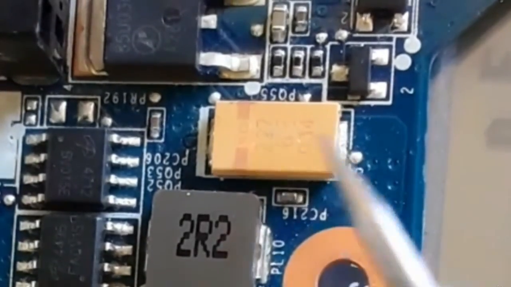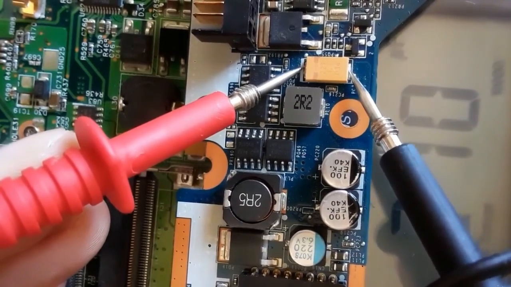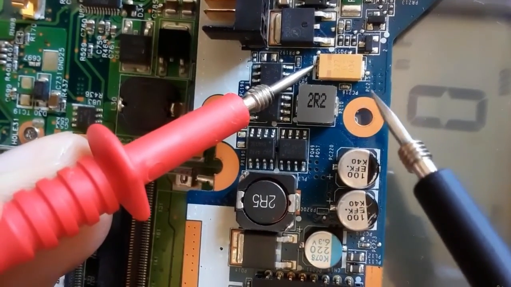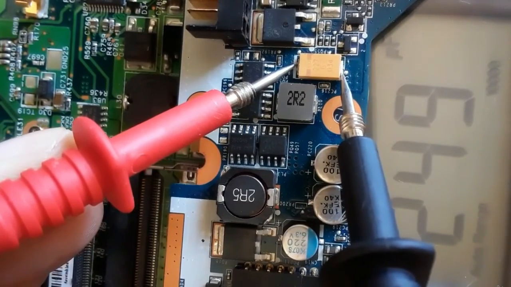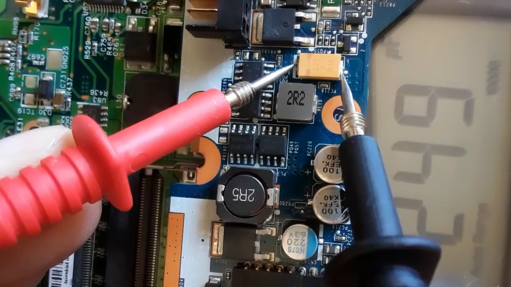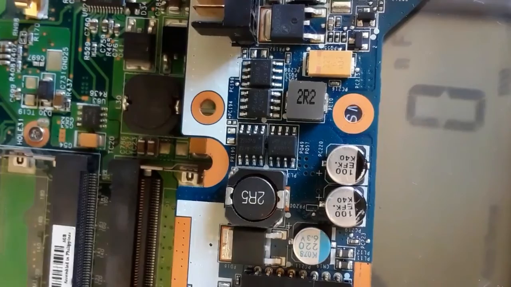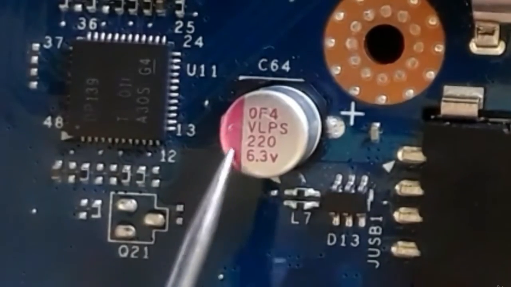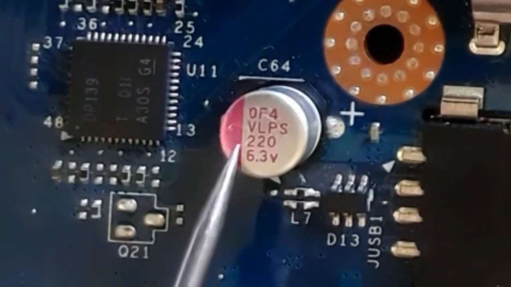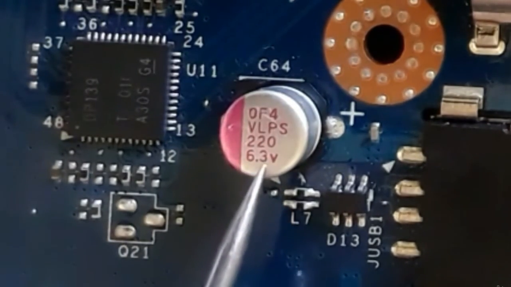We have 227 in the capacitance. So as you can see in the multimeter, we have about 227. We have 249, it's okay. So the capacitor is good. If you get continuity or you hear a buzzer, it means the capacitor is bad. So let's check this capacitor also. We have 220. Its capacitance is 220 and 6.3 volt.